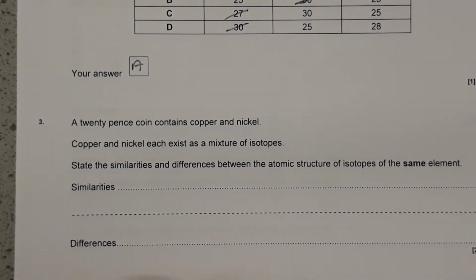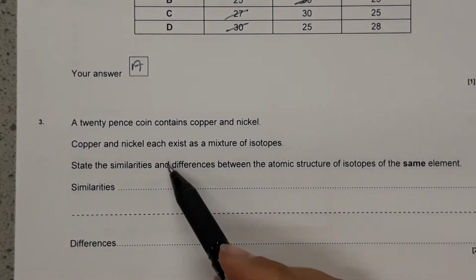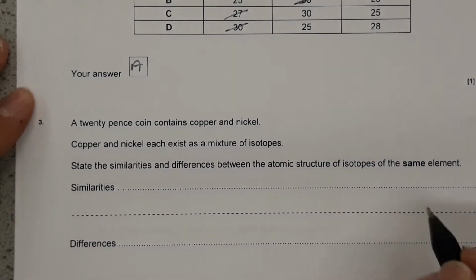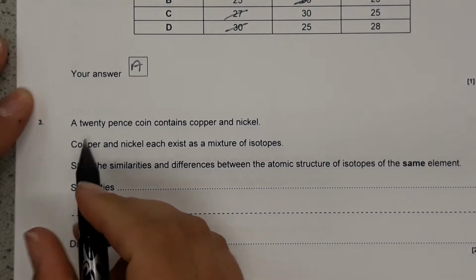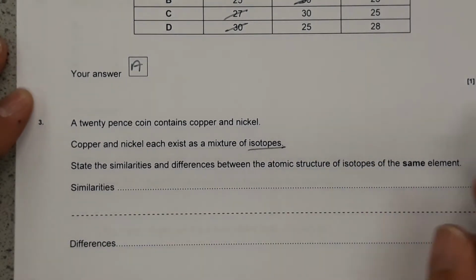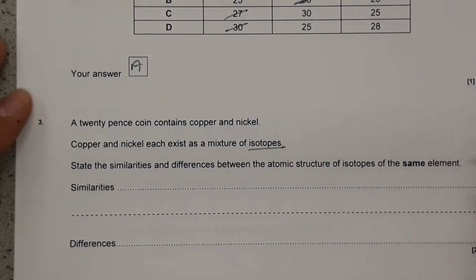And question 3, a 20p piece. The 20p coin contains copper and nickel. Copper and nickel each exist as a mixture of isotopes. State the similarities and differences between the atomic structure of isotopes of the same element. All right. So it's a mixture of isotopes. We're looking at the similarities and differences. So if you think about what the definition of an isotope is, isotopes are atoms of the same element with the same number of protons and a different number of neutrons.